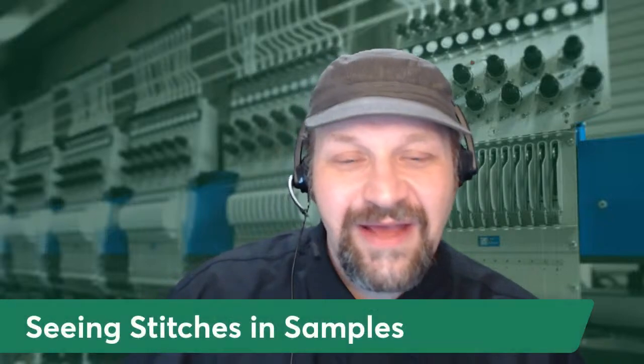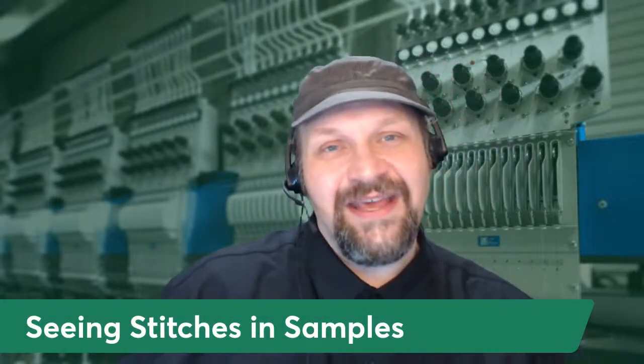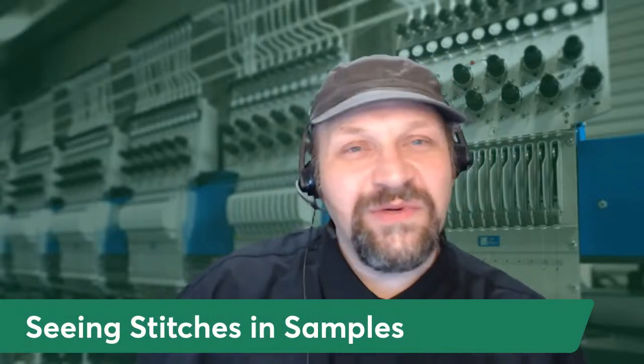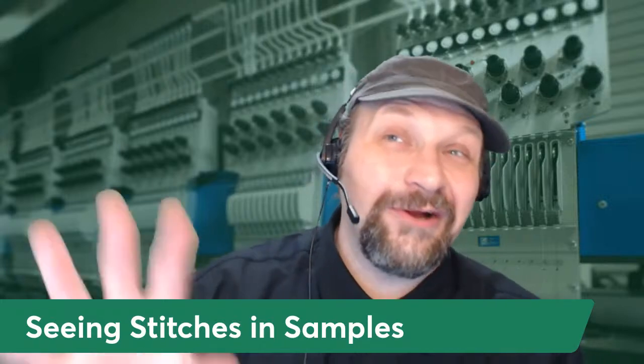So let's get to it, right? Design analysis in the thread, or seeing stitches and samples. If you are someone like me who goes to the shops, checks out fashion stuff, checks out streetwear, and takes a look at the designs in front of you, you know that sometimes we have to have a little bit of imagination if we want to get inspired by these pieces. We need to be able to understand what we're looking at as far as seeing samples, analyzing what's there, and knowing how they were put together.